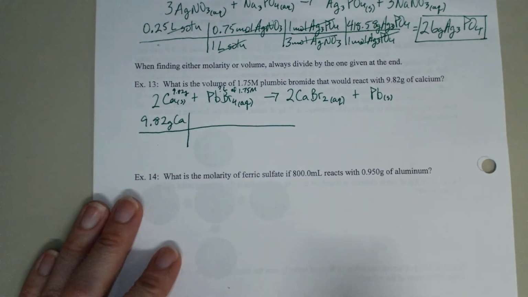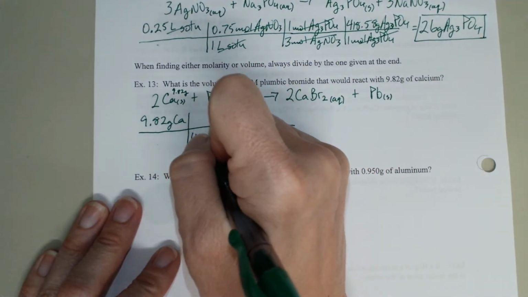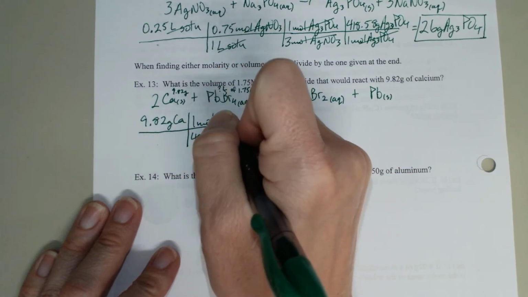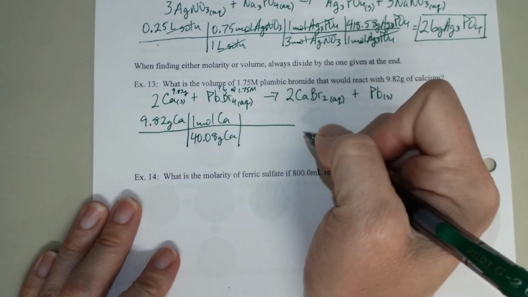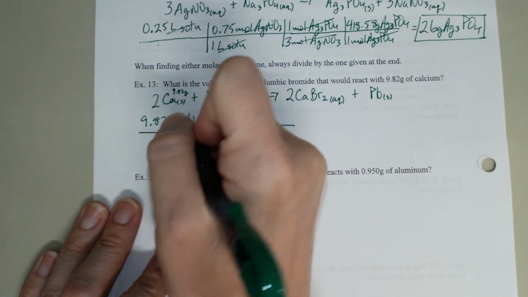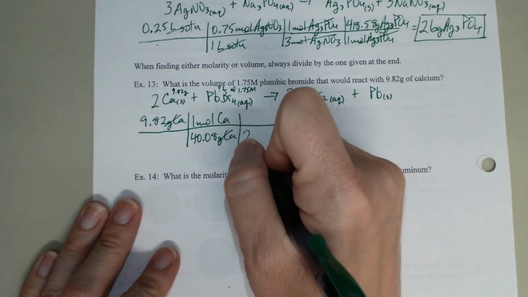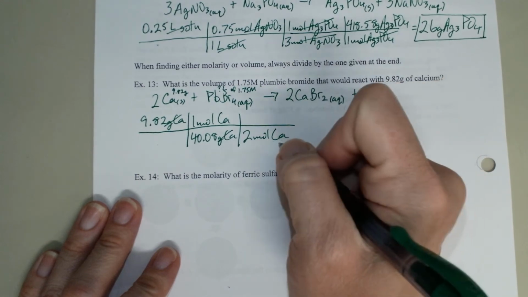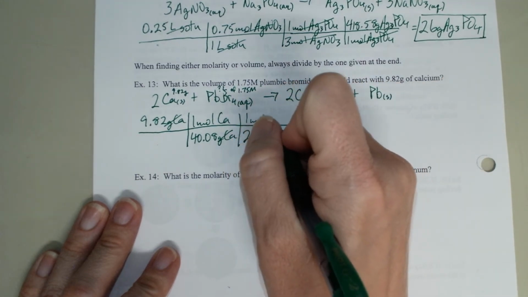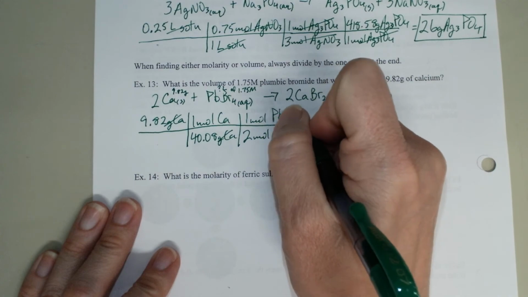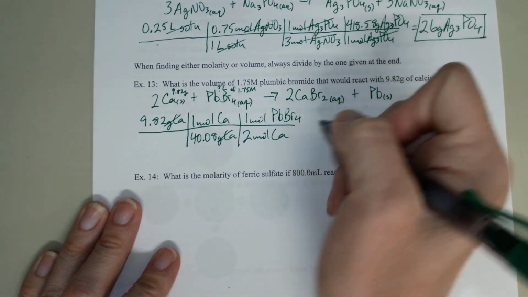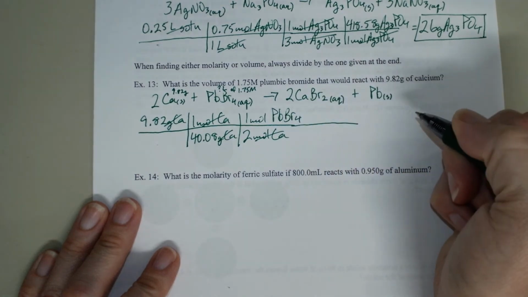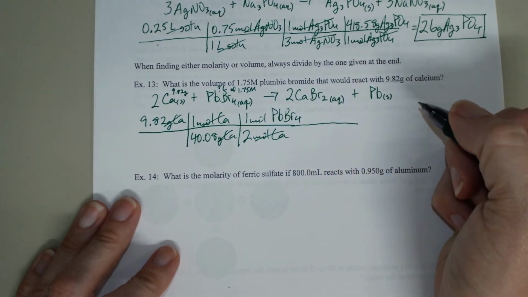I have to go to moles. So for every 40.08 grams of calcium, that's 1 mole of calcium. Then for every 2 moles of calcium, I'm going to require 1 mole of plumbic bromide.